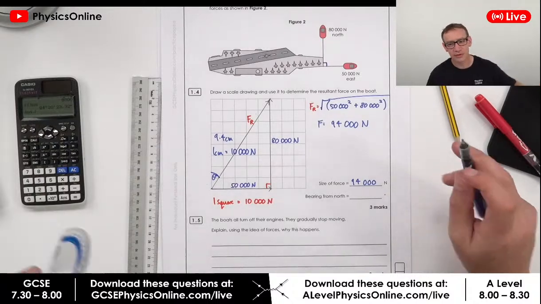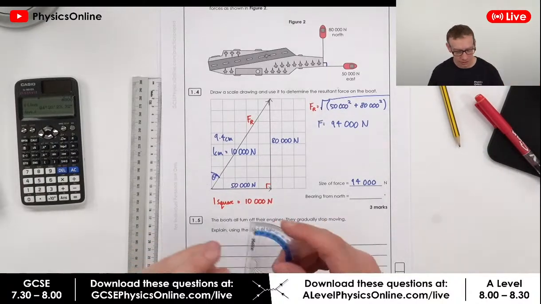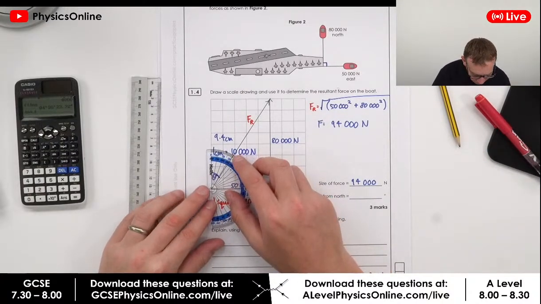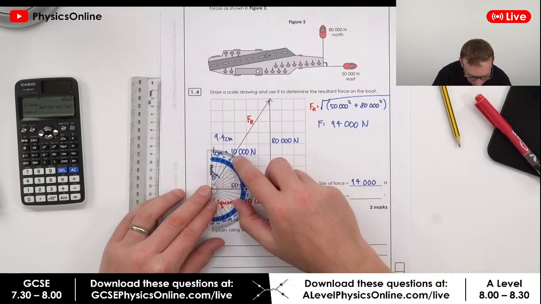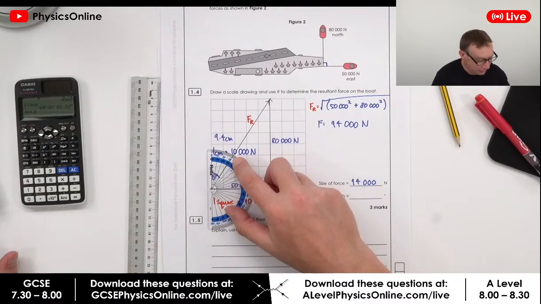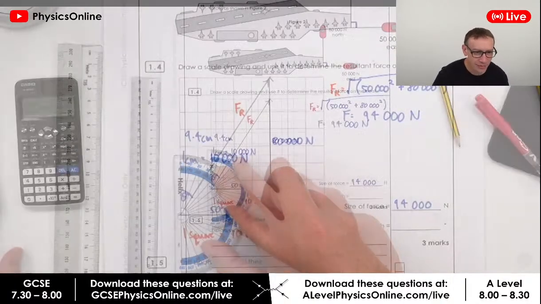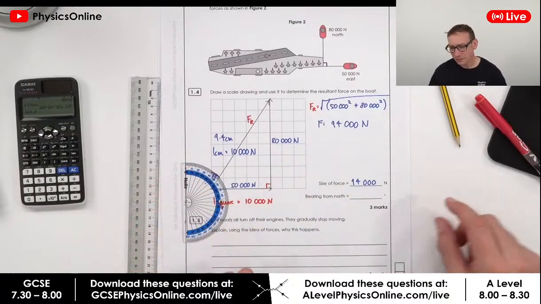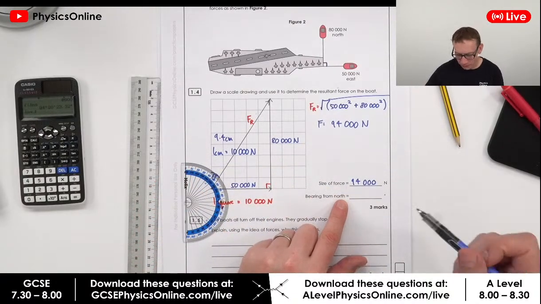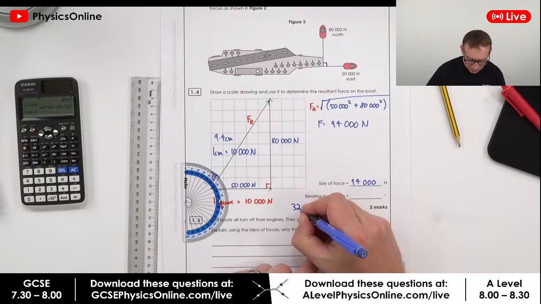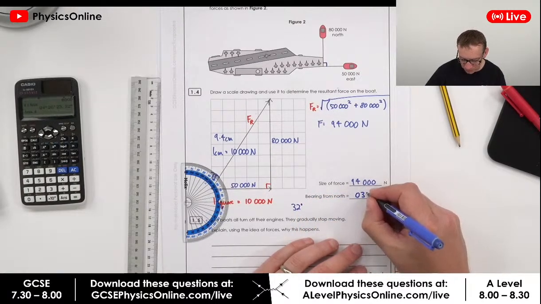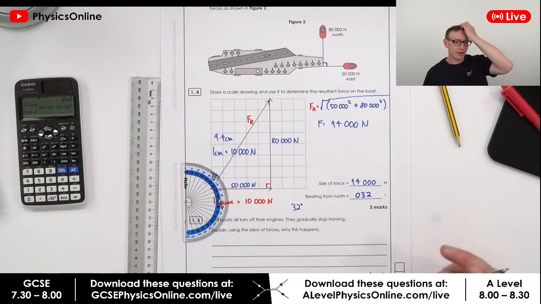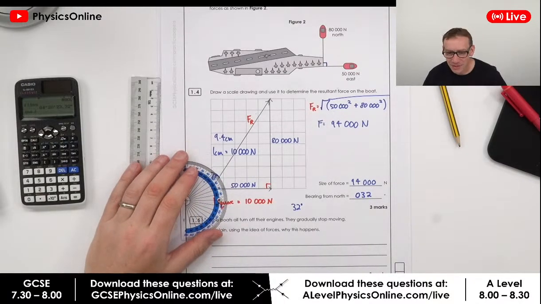And especially for AQA students, when you're doing paper 2, make sure that you buy a protractor. So if I put this in here like that, I reckon that's about 31, 32. Let's just zoom in a little bit more. I reckon that's about 32 degrees. So I reckon the bearing from north is 32 degrees. But often what we do with the bearing is we give it as 3 numbers. So 032 degrees is the right kind of answer.